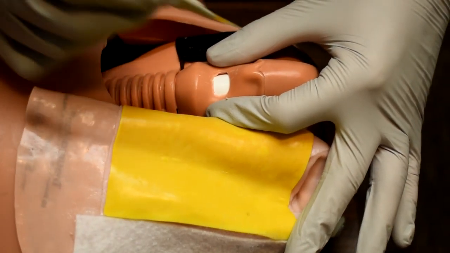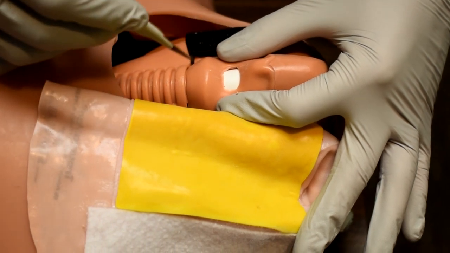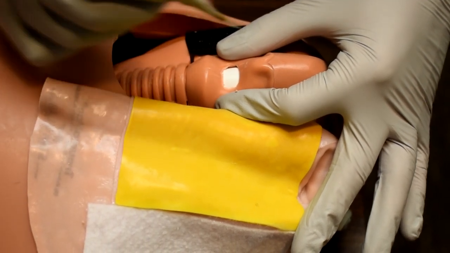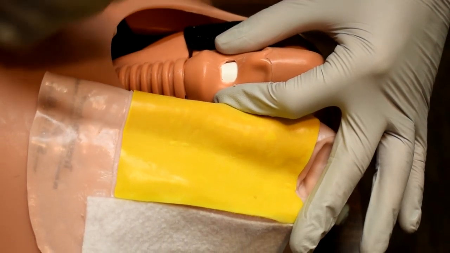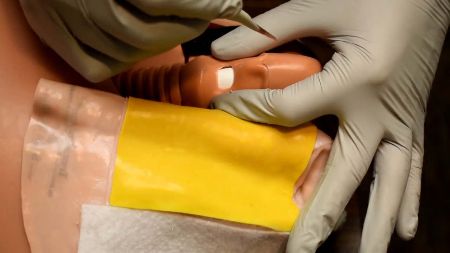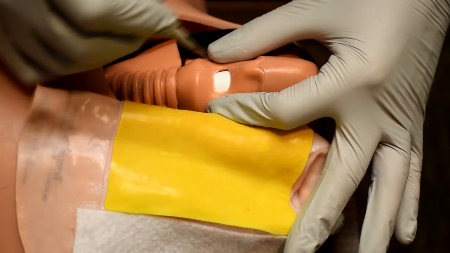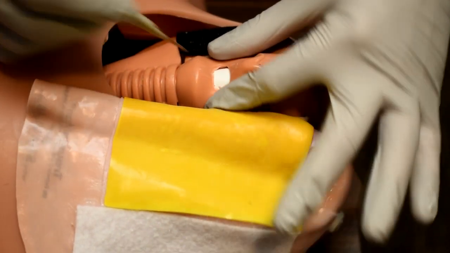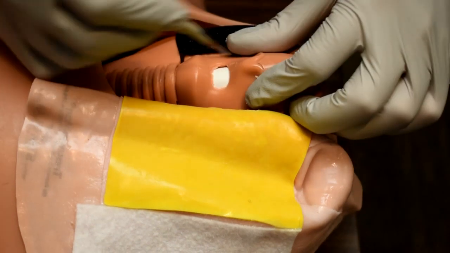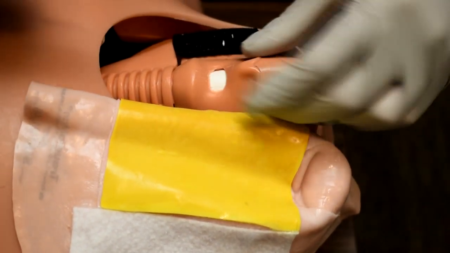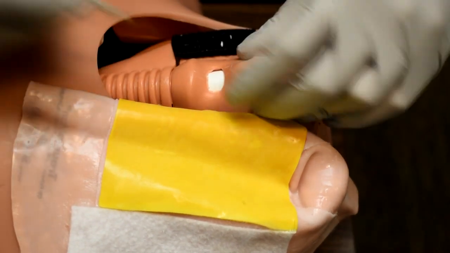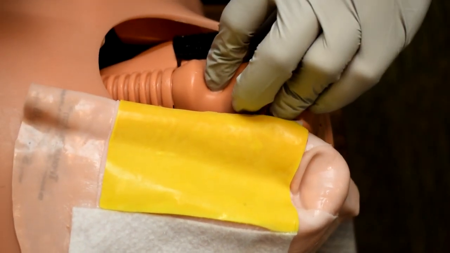So the first cut is going to be over the cricothyroid membrane that we have identified. And we make a large cut. This is not a time for a small cut. This is a life-saving procedure. So you're going to cut through the skin and you're going to continue to cut down until you can feel that you've cut all the way down. So it's a motion of going back and forth. Cut, stick your finger and feel, cut, feel, cut, until you feel that you're at the cricothyroid membrane.